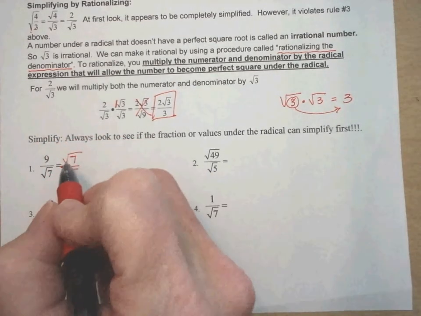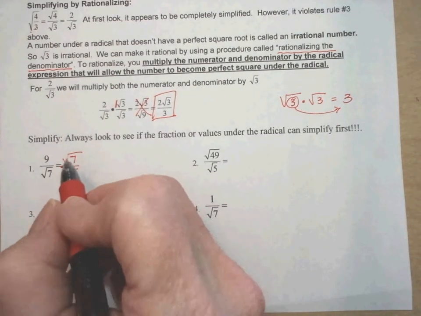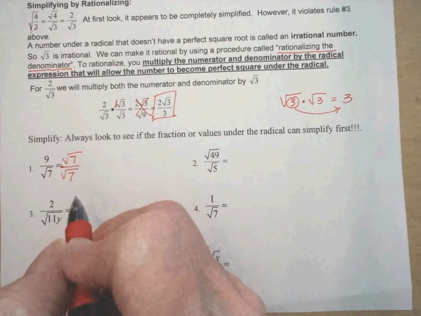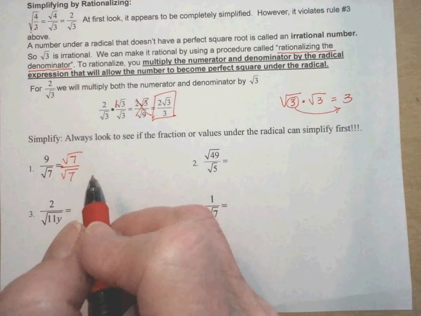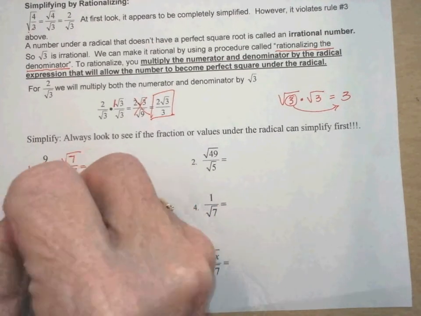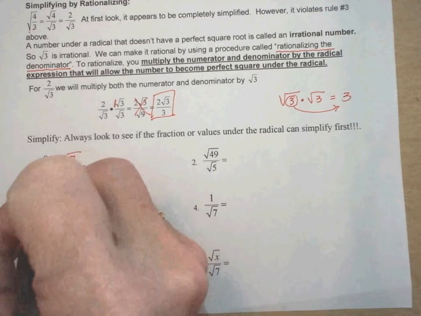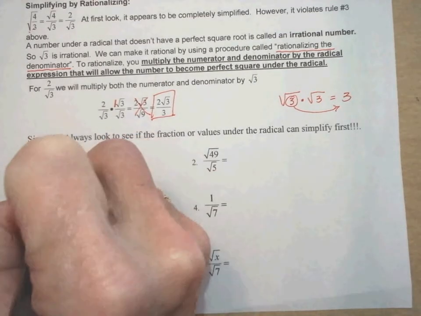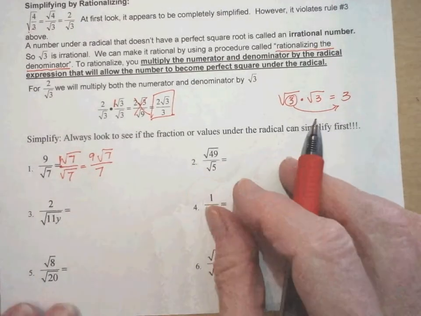So I have to multiply it by square root 7 over square root of 7, which really, this number over itself is really multiplying by 1, which isn't going to change the value. It will change its appearance, but won't change its value. So now on the bottom, that makes me bring out the 7, and on the top, I'm going to have 9 square roots of 7, because the 9 gets multiplied times that 1 out in the front.